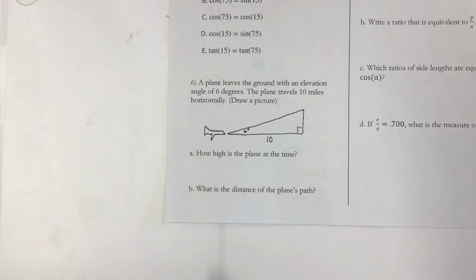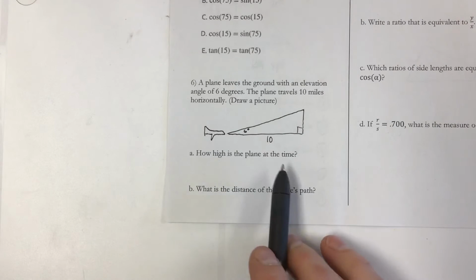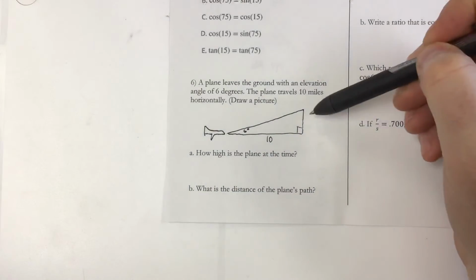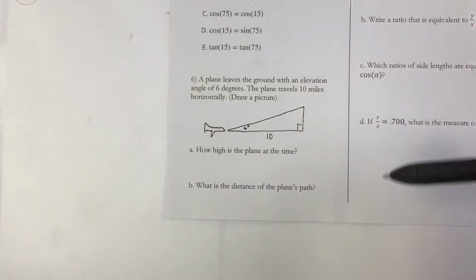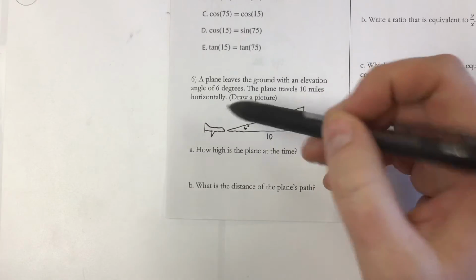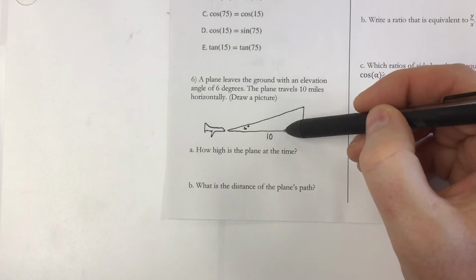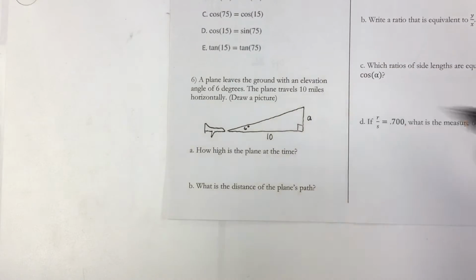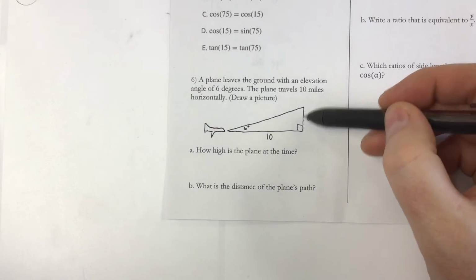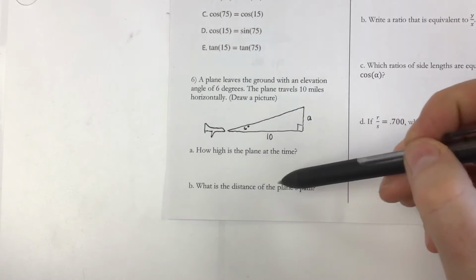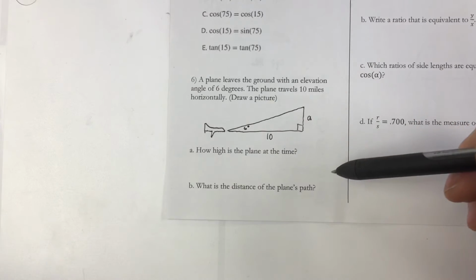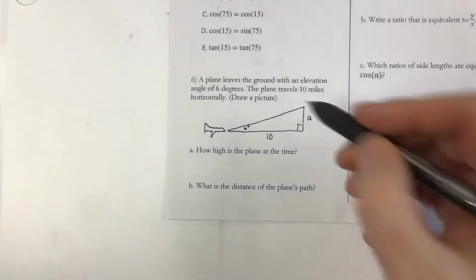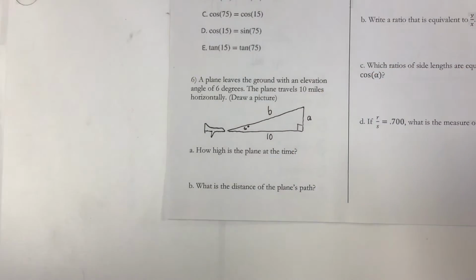How high is the plane at this time is the first question we have to answer. So how high is the plane? Is that asking this or this? Well, as the plane ascends or goes higher, we want to figure out how far off the ground it is. That would be this right here. So for part A, I'll just label that A because it's part A, we want to know that. And then for part B, it says, what's the distance of the plane's path? Well, the plane's path, that's the actual path that it traveled. That's this part of the triangle, so we also need to know that.